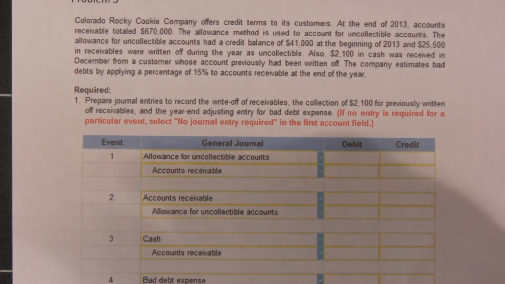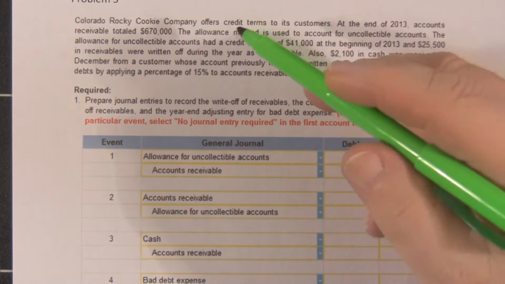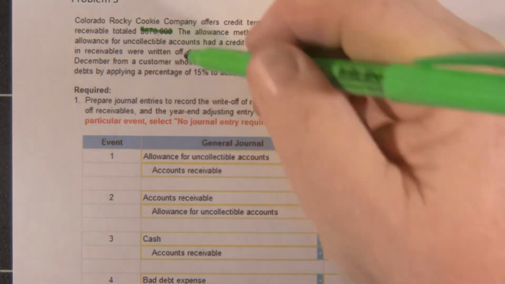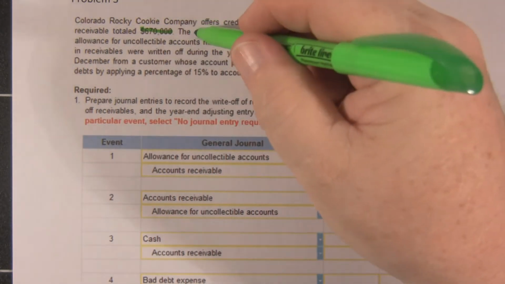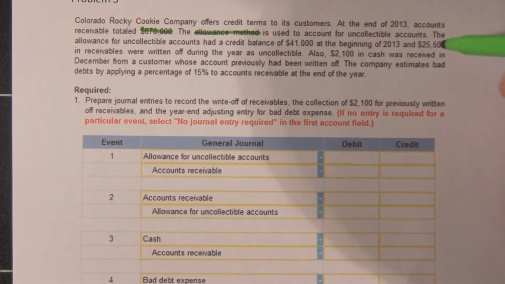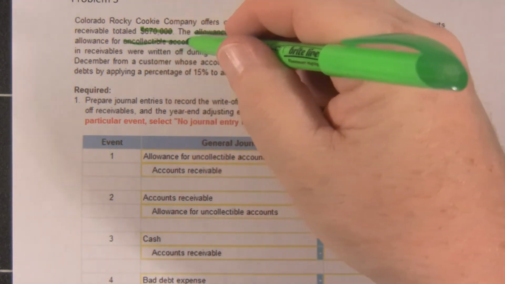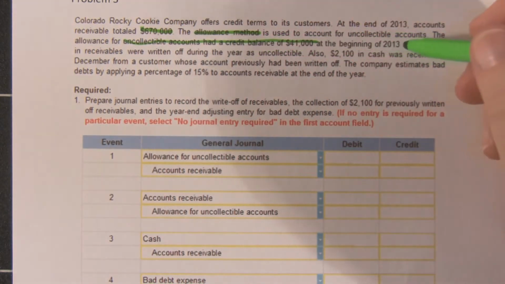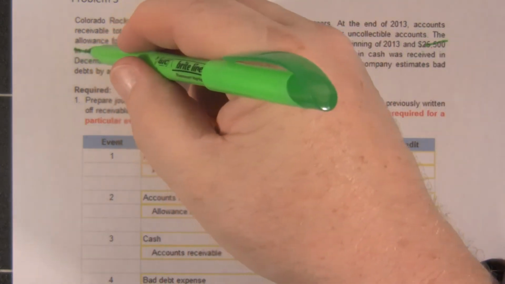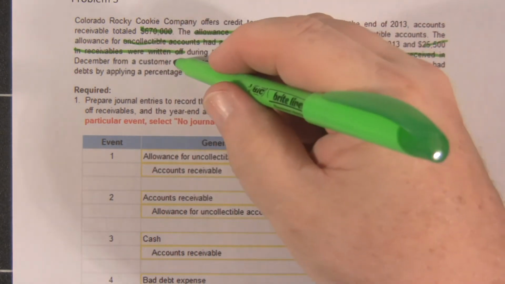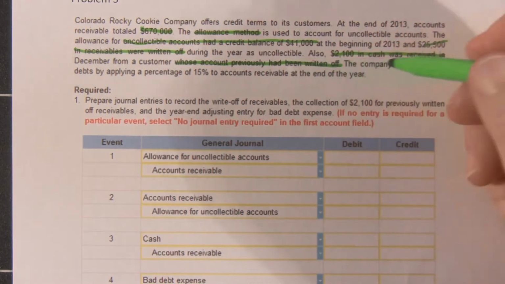Okay, as always, let's make sure we know what we're talking about. They offer credit terms at the end. Accounts receivable totaled 670. The allowance method, okay, so they comply with GAAP. The allowance for uncollectible accounts has a credit balance of 41,400 at the beginning. 25,500 were written off. Also, 21 in cash was received from an account that had previously been written off.